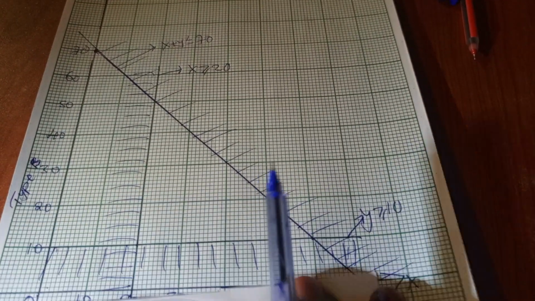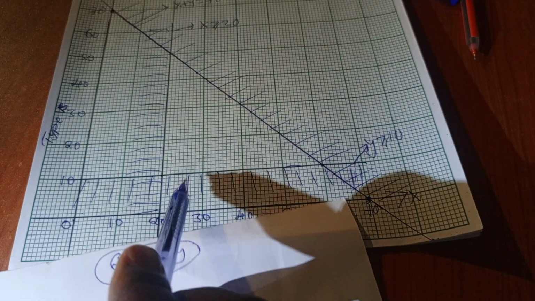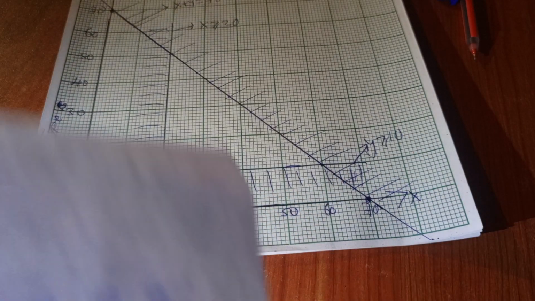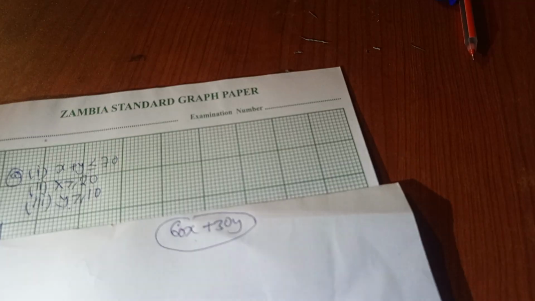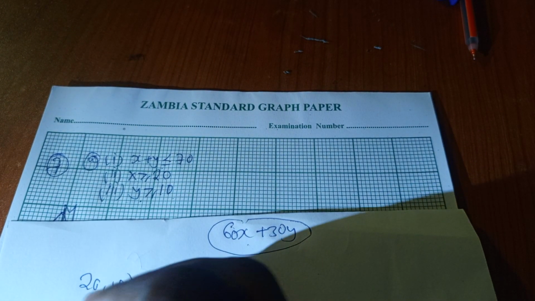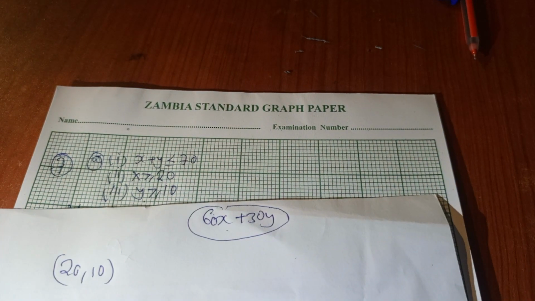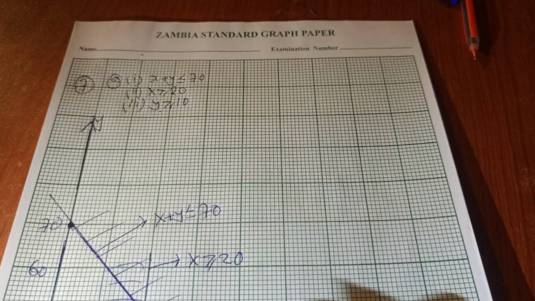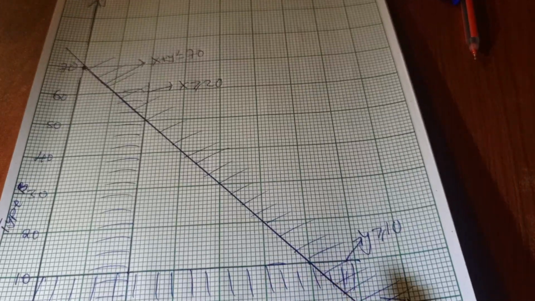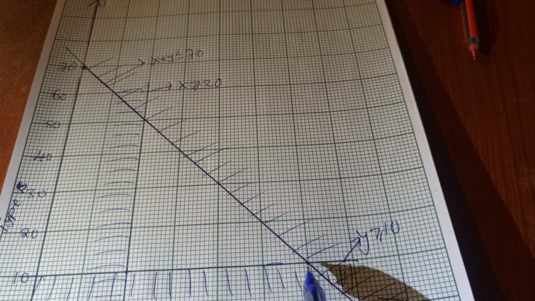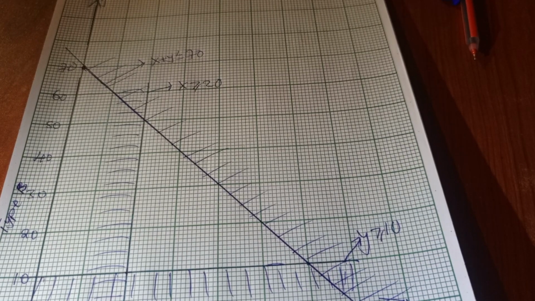So the first point here will be this one here. This one will be 20, 10. So we pick the first one. The first point will be 20, 10. Okay. Then the next one, if you can do this, the next one will be what? You can pick again here. It will be 60, 10. Clear? 60, 10.